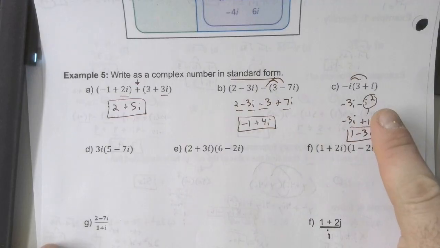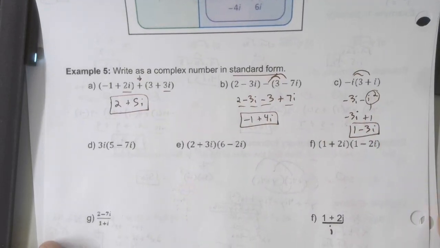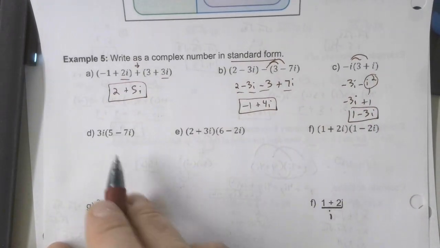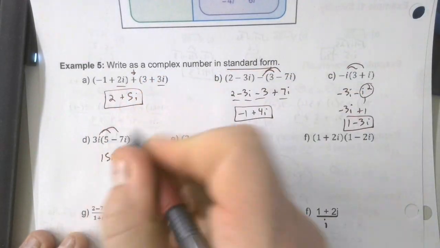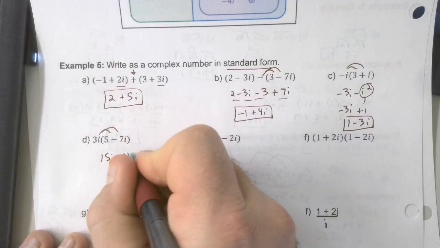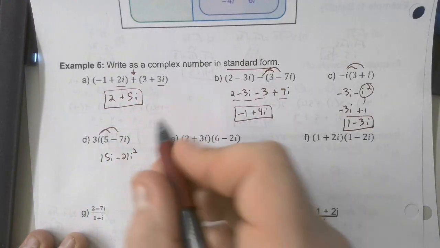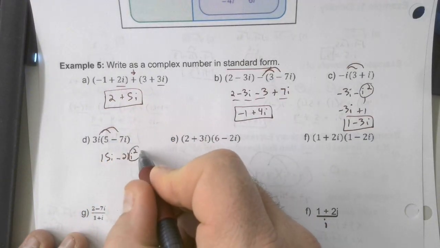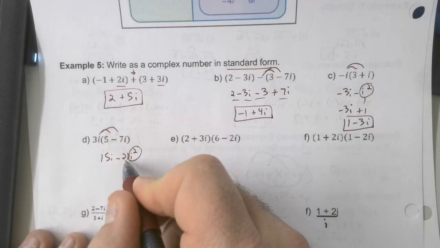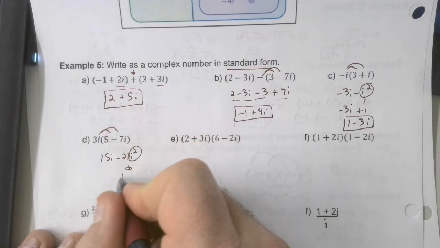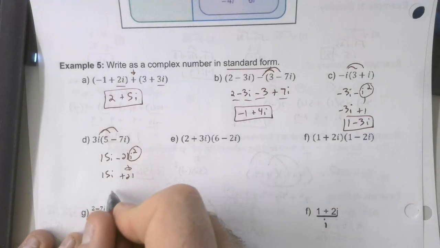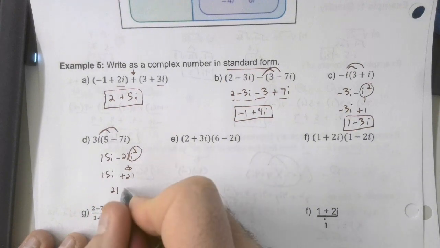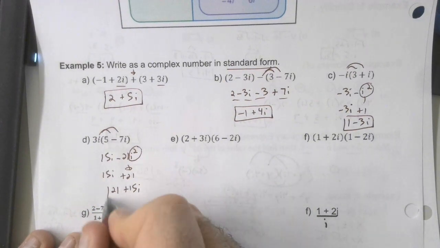Always reduce powers of i down to the lowest one. So like the same thing on this one. 15i minus 21i squared. Because i squared is negative 1, and you're multiplying that by negative 21, that whole thing becomes positive 21. So the real answer should be 21 plus 15i.